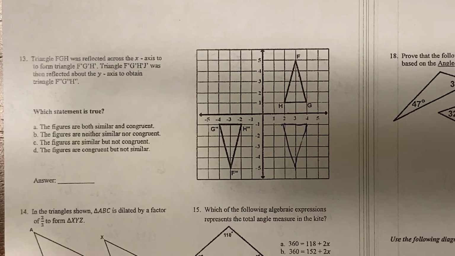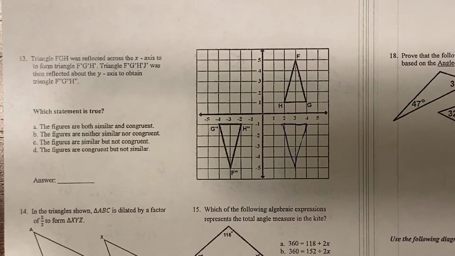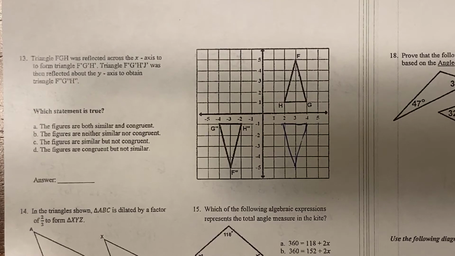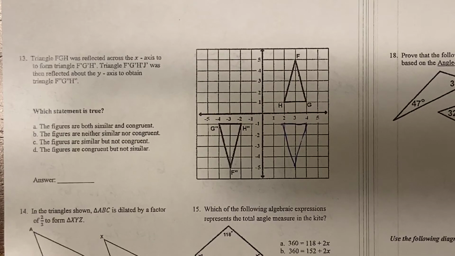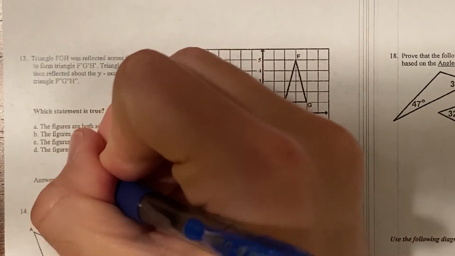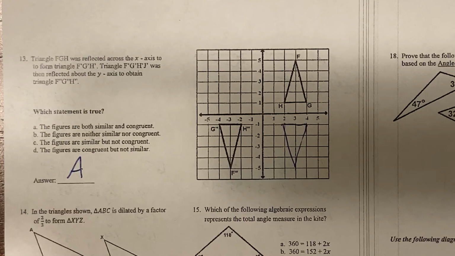Well, congruent means everything about them is the same. Are all the angles the same? Are all the sides the same? Similar means they're the same shape, but not necessarily the same size. They could be the same size if you had a scale factor of 1. So, are these congruent? Yeah, they're the same triangle. It's just flipped over. Are they similar? Yeah, they are. They're the same shape. They are both similar and congruent.